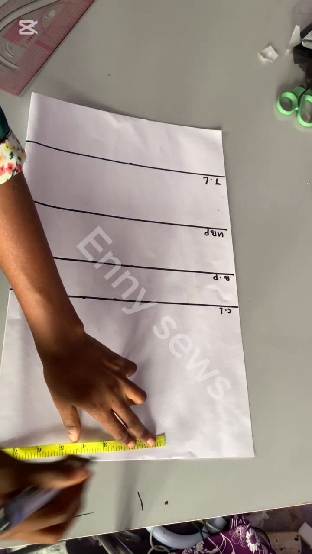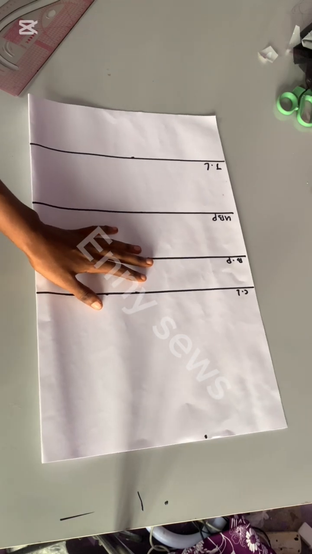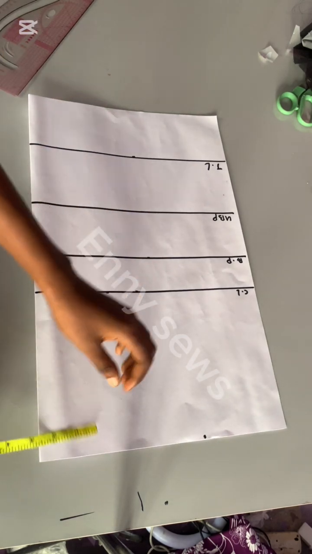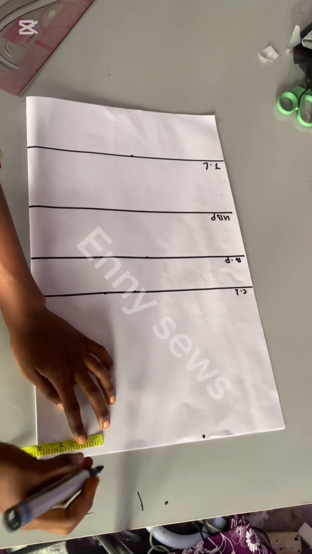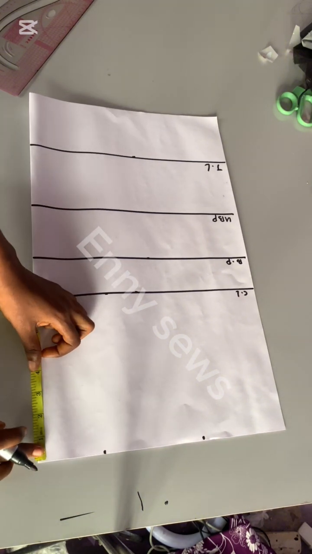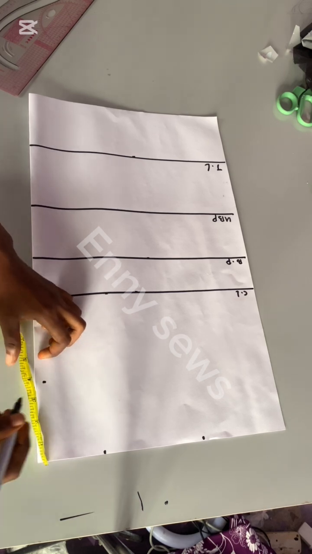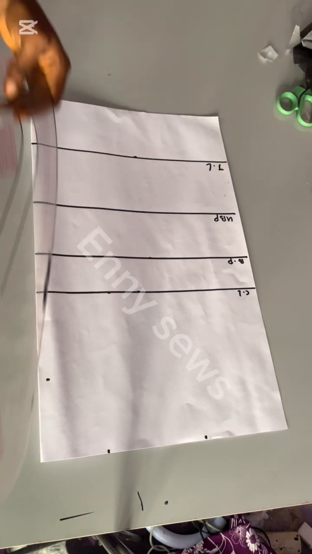So now next thing for us to do is to mark your shoulder measurement. Divide your shoulder measurement into 2. Mine is 8. I have marked it. So after marking it, I mark my neck circumference. So I'm marking 3 inches for the width and 3.5 inches for the length. Depends on the kind of neckline you want to do. Do you understand? So just do the kind of neckline you want to use.